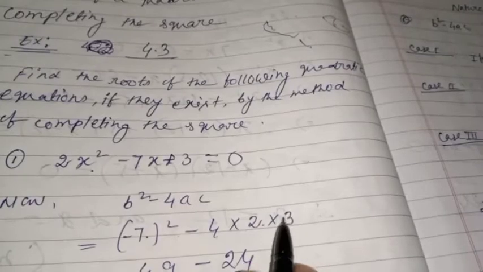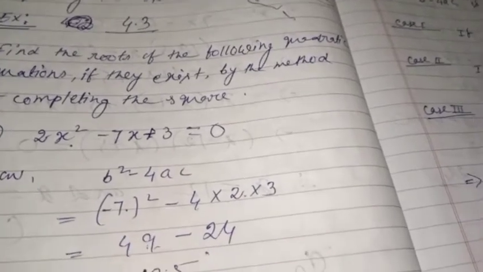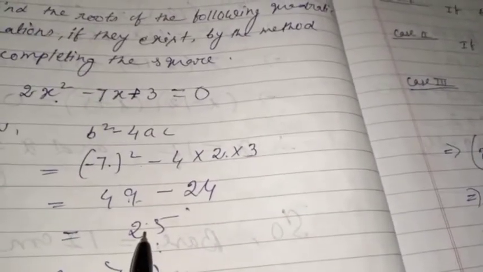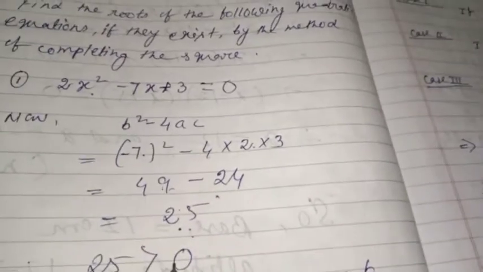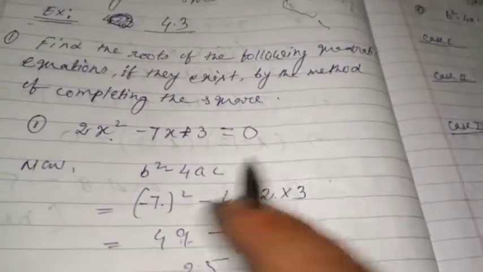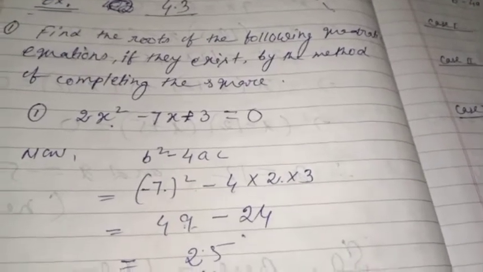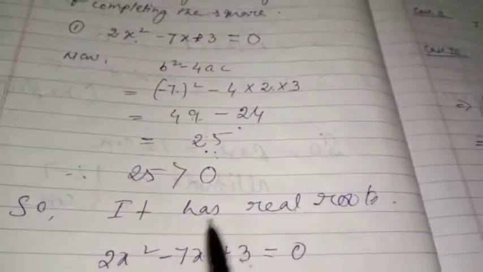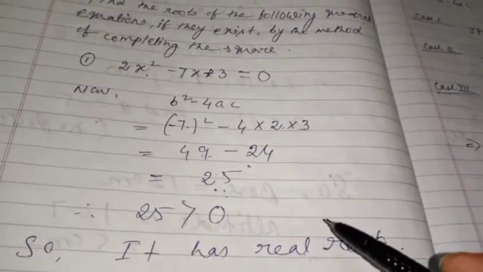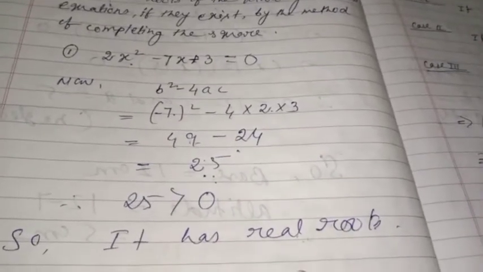4 2s are 8, 8 3s are 24, minus 7 whole square is 49. So what is left? 25. So here it is clear that 25 is greater than 0. That means b square minus 4ac is greater than 0. That means it has two distinct real roots. That means the roots exist. So it has real roots. If it has real roots, then we need to find them by using completing the square.